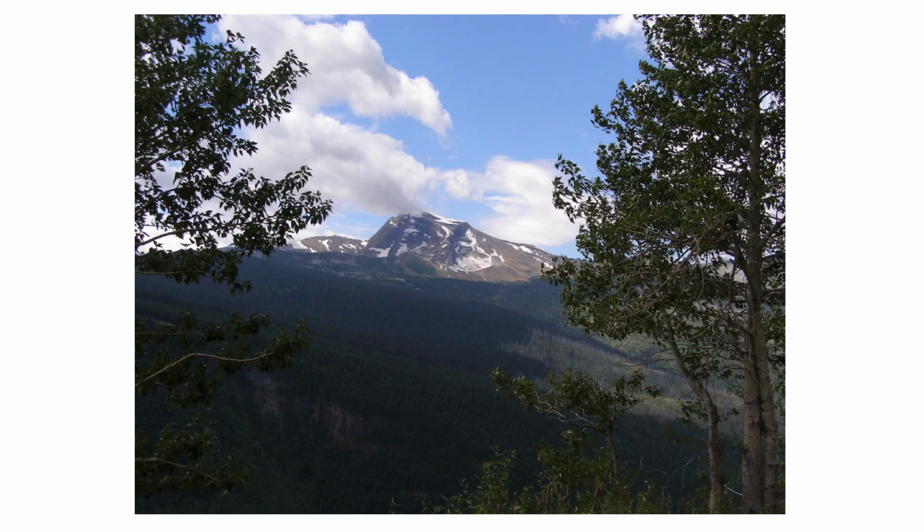So like I said, I start my presentations with a scenic picture or animal or something like that. So this is Glacier National Park.